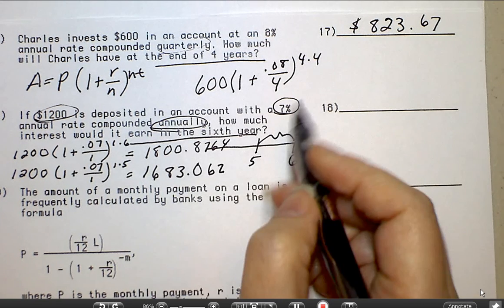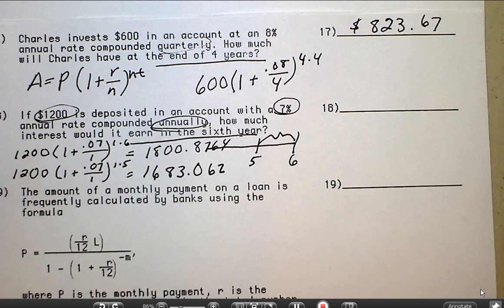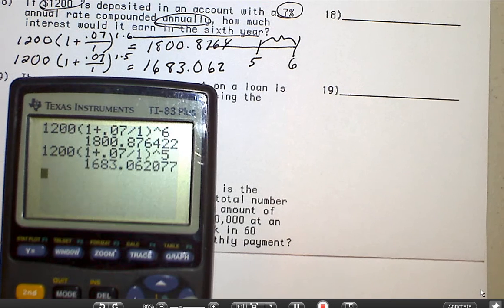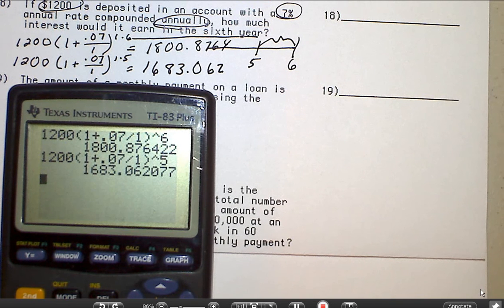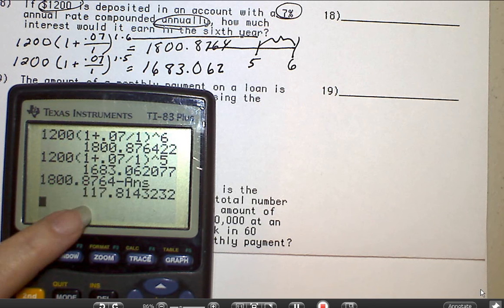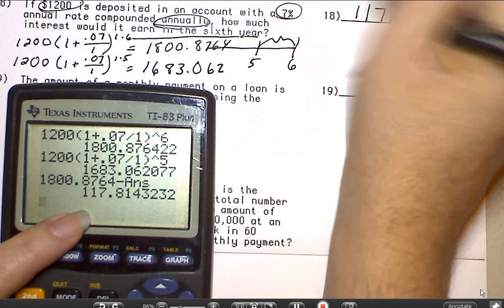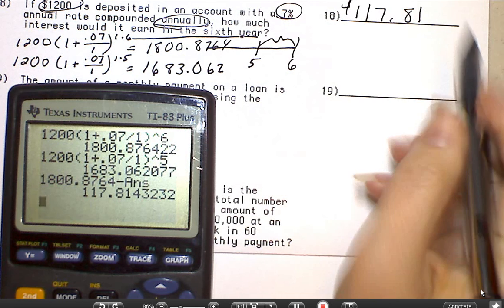So what I get to do in my calculator, I actually can go and say 1,800.8764, and then I'm going to go minus the answer. And so now you can round, and so now you get 117.81. So you have $117.81 for interest.